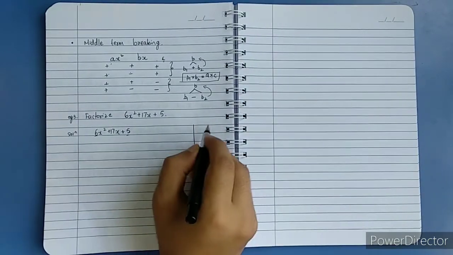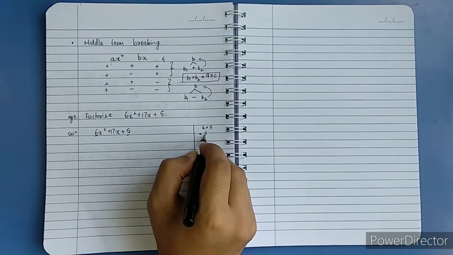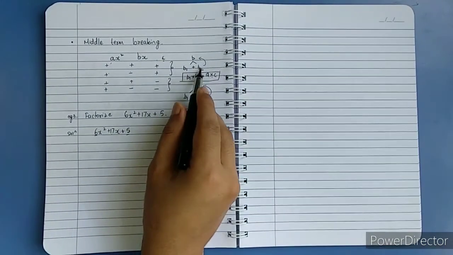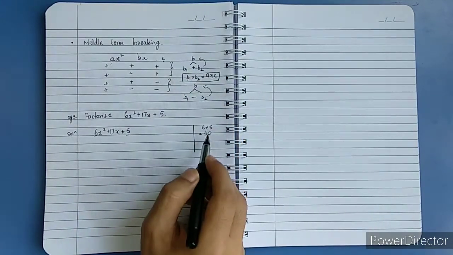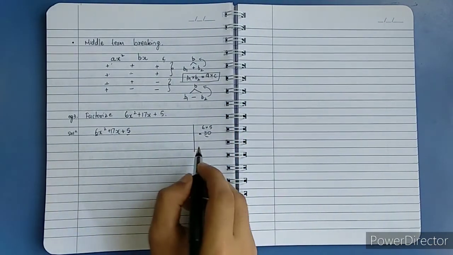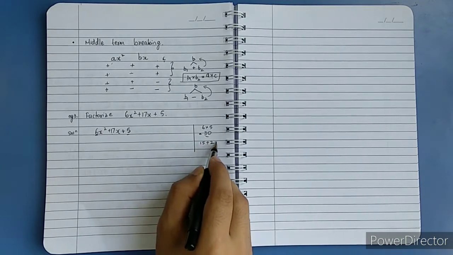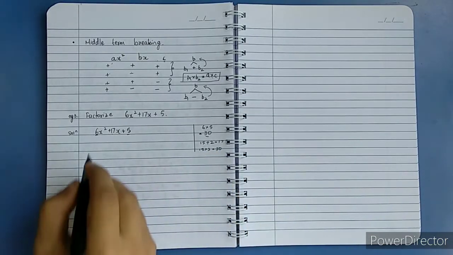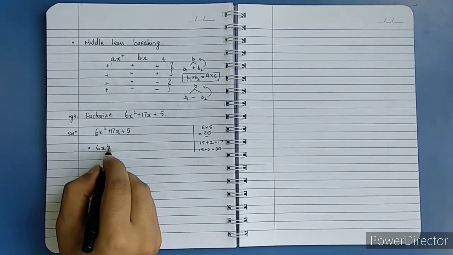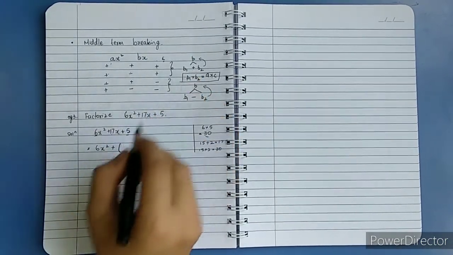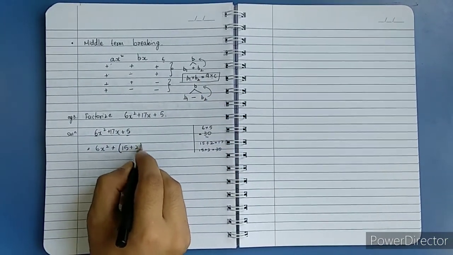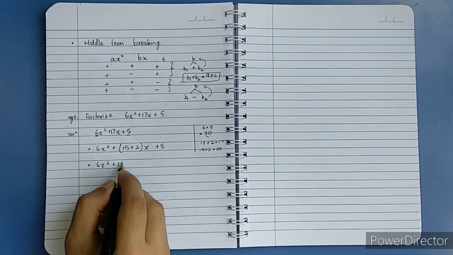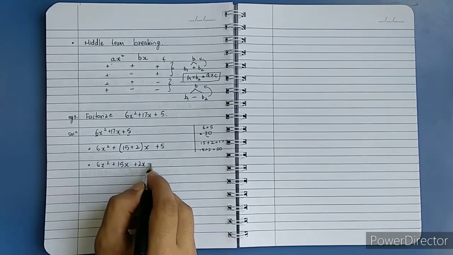So a into c is 6 into 5, that is 30. So 17, we need to divide into two parts, b1 and b2, such that their multiplication should be equal to 30, a into c. So 17 we can write as 15 plus 2. 15 plus 2 gives us 17, and 15 into 2 gives us 30. So this will be equal to 6x square plus (15 plus 2) into x plus 5, which gives us 6x square plus 15x plus 2x plus 5.